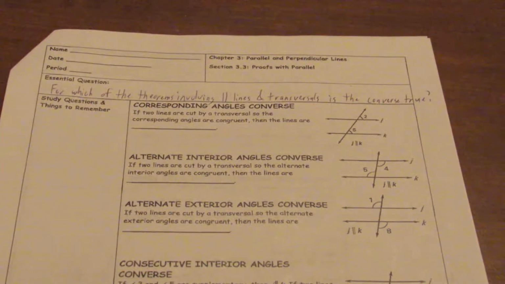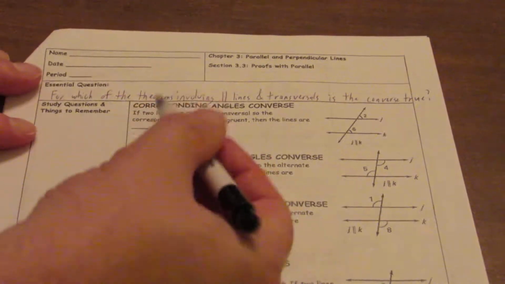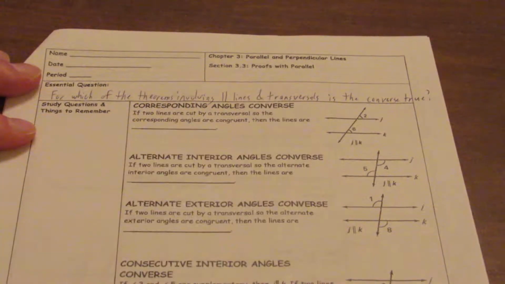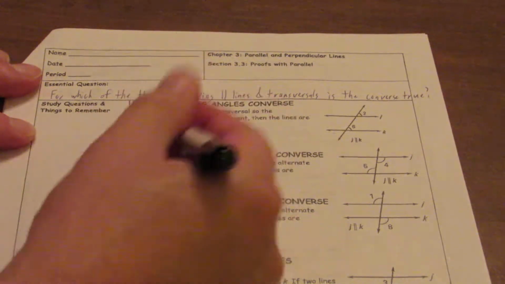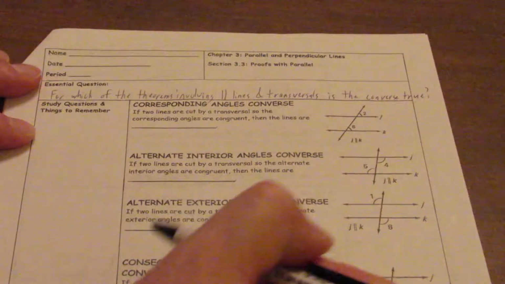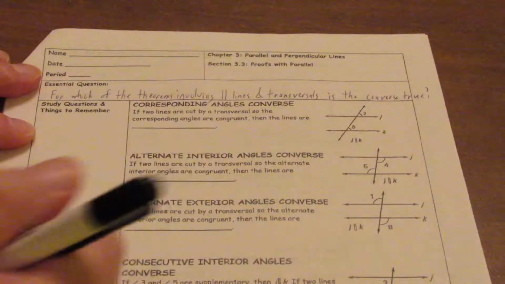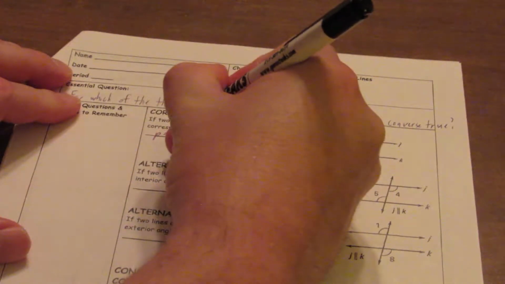Okay, so this lesson seems very similar to 3.2. Basically, the difference is the direction we're going. Instead of knowing the lines are parallel, we're showing that the lines are parallel based on the angles. So, corresponding angles converse: if two lines are cut by a transversal so the corresponding angles are congruent. So here we have 2 and 6 are congruent because of the markings. So what we know then is the lines are parallel.